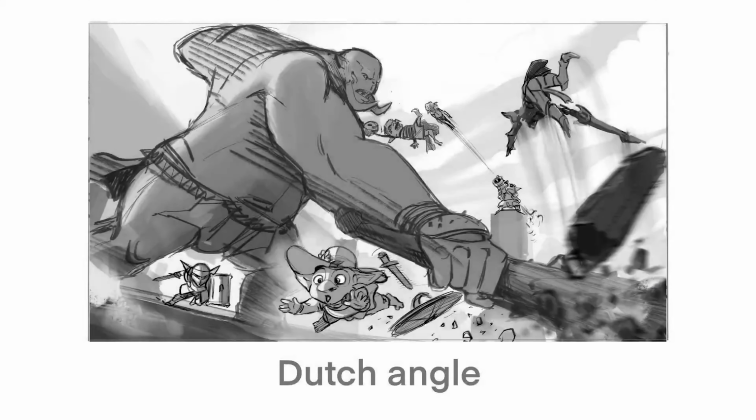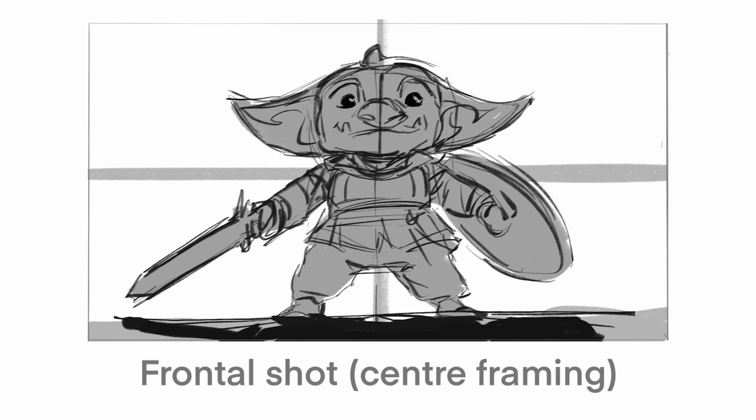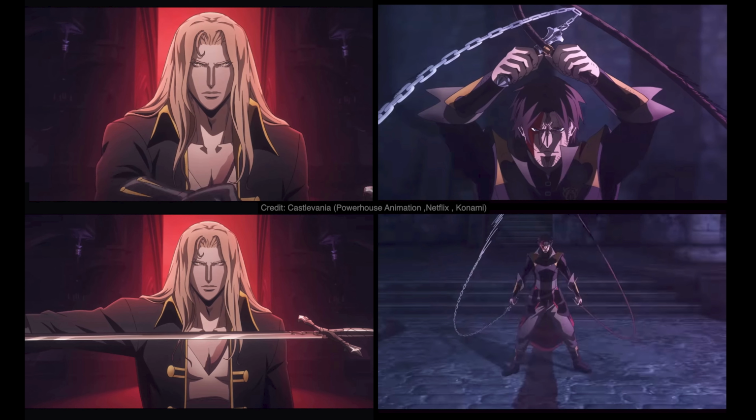Here is another example of a Dutch, I would say a wide Dutch angle. Again, we've got that diagonal in the framing, kind of off center. Then we have a frontal shot, which is where the camera is dead down the line, looking down the center of the character, symmetrical, center framing within the frame.